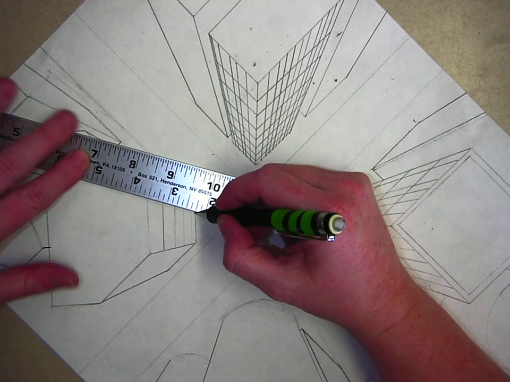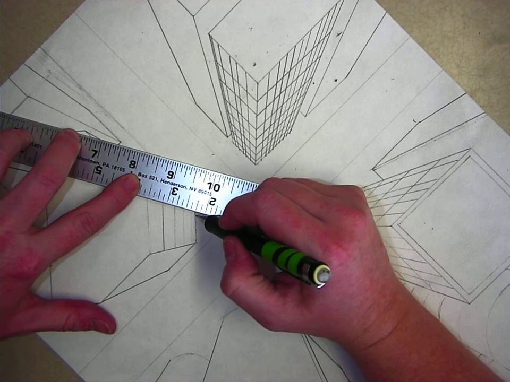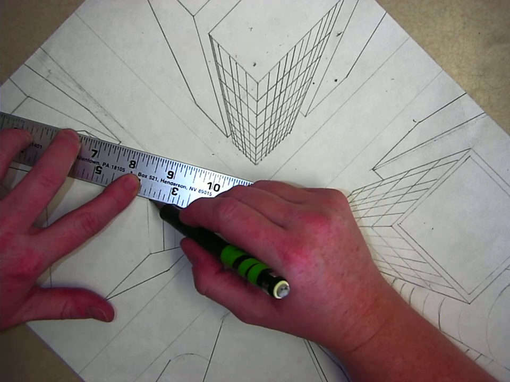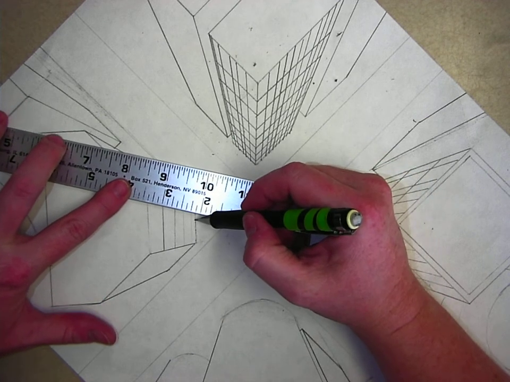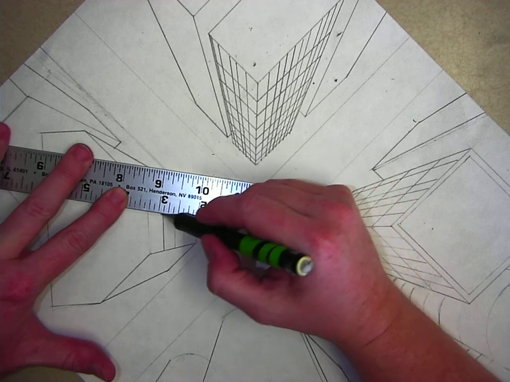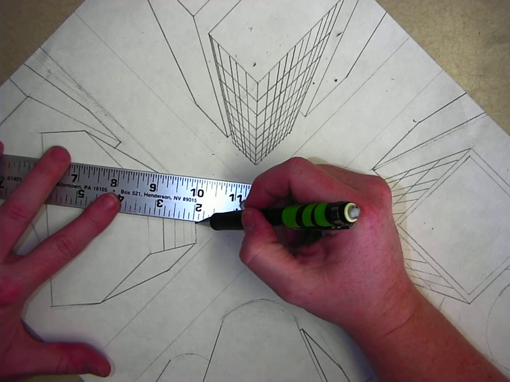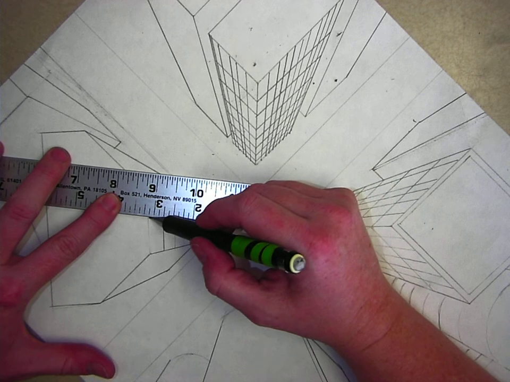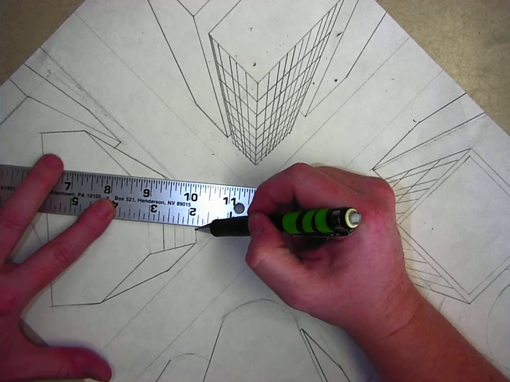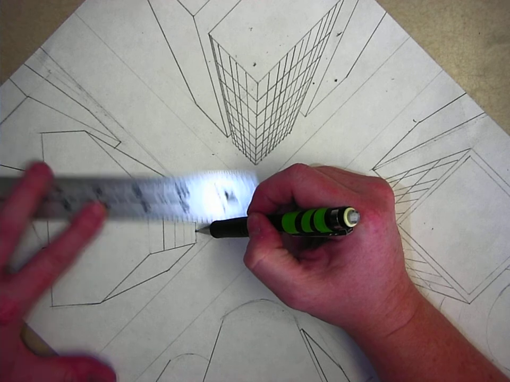So you think about the edge of the windows and then the space in between them, so the wall that would be in between them. And I'm drawing this very lightly because I'm going to end up erasing most of these lines.